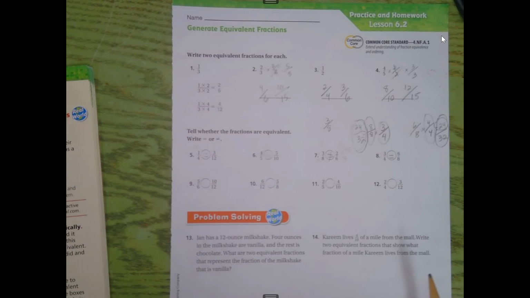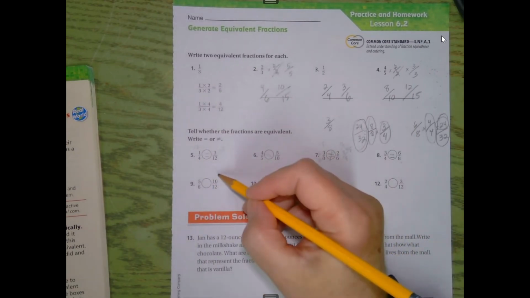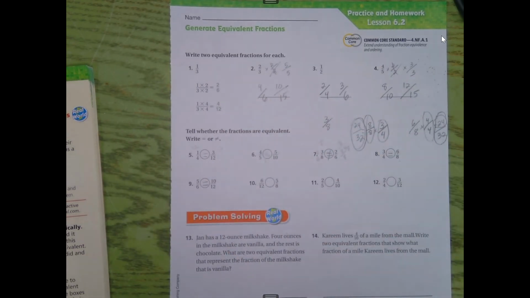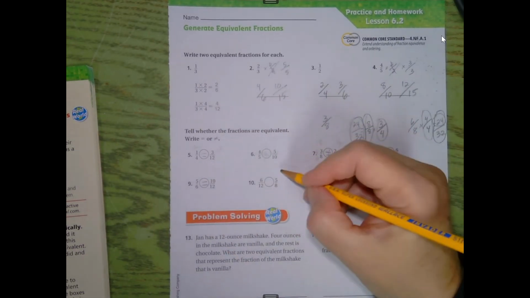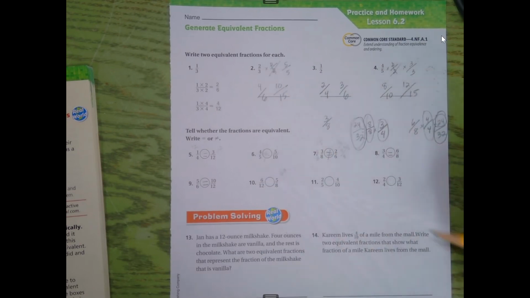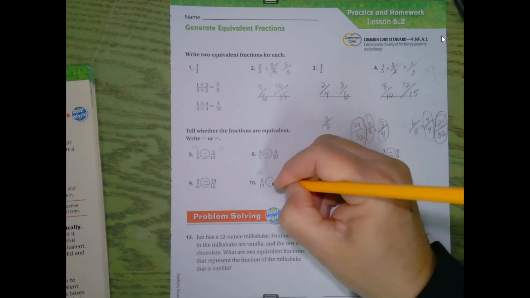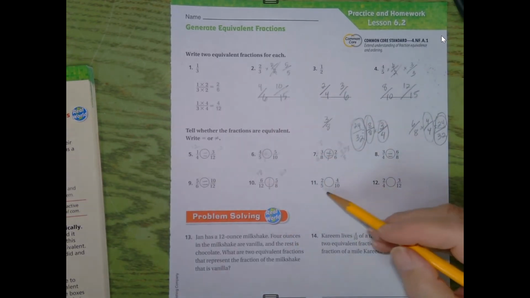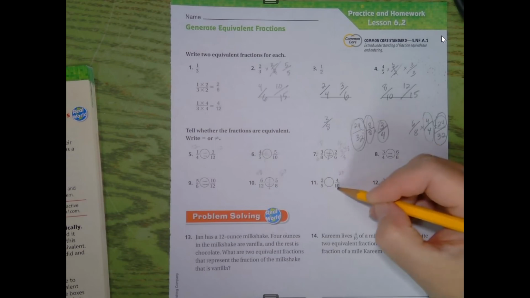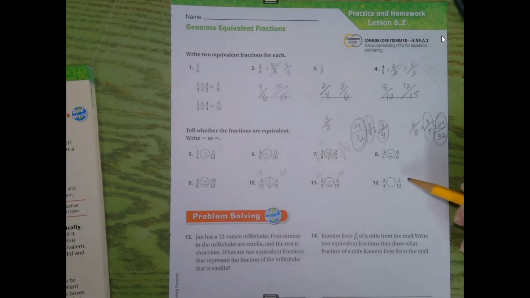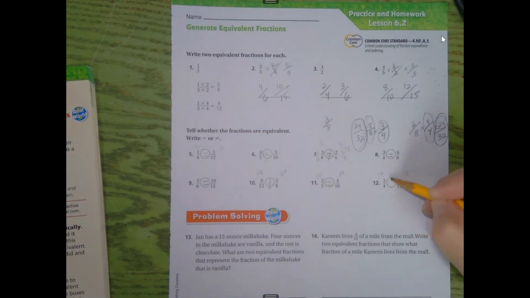Okay, 6 times 10 is 60, 5 times 12 is 60. That means these two are equal. 5 times 12 is 60. 6 times 8 is 48. Those are not equal. 5 times 4 is 20. 10 times 2 is 20. Those are equivalent. 3 times 4 is 12. 12 times 2 is 24. Those two are not equal.